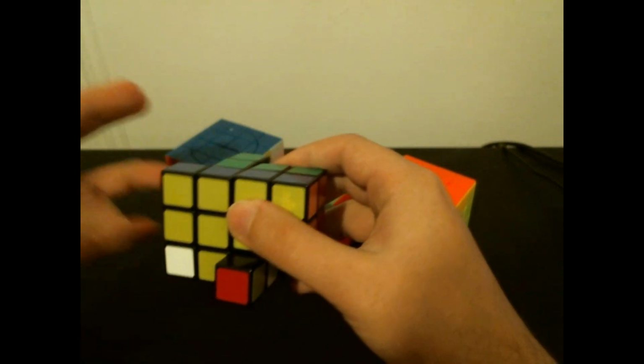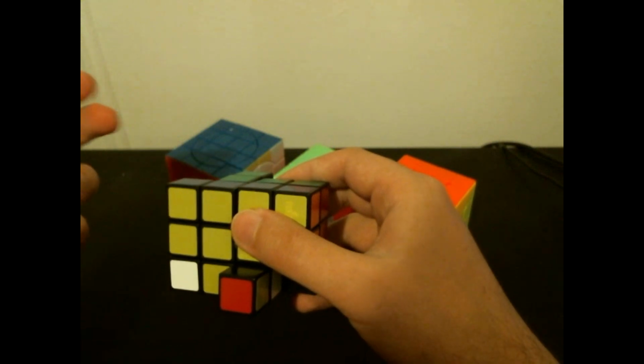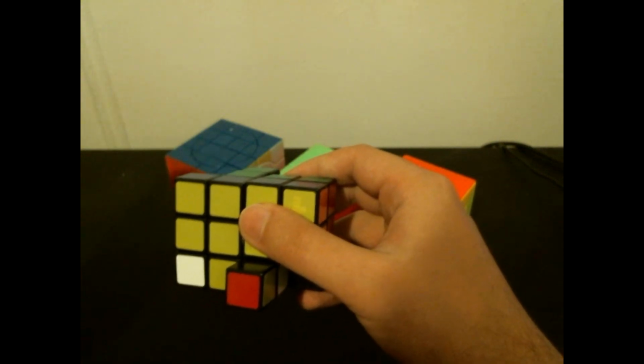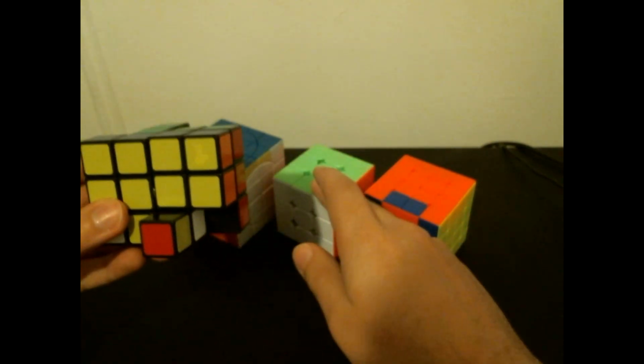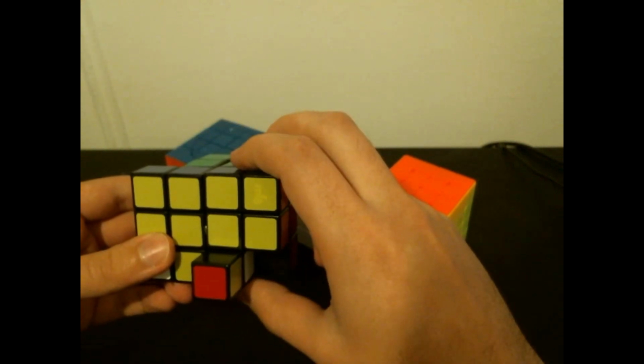So the reason I say R and L and RI and LI instead of 2R and 2L is to help myself associate these moves with the 3x3. Makes it easier to memorize. So that's the first portion of the algorithm.